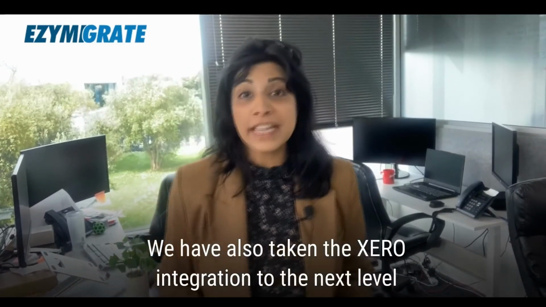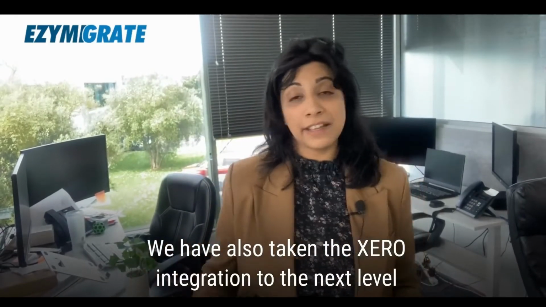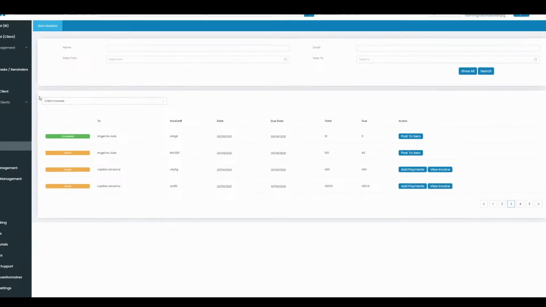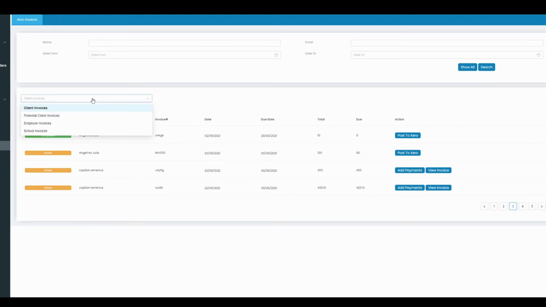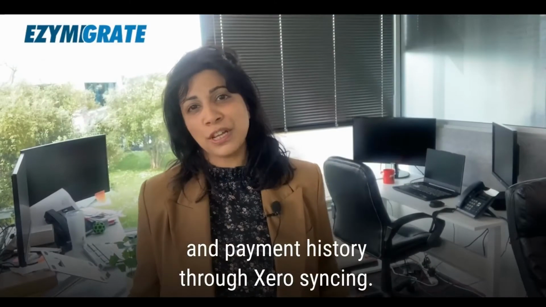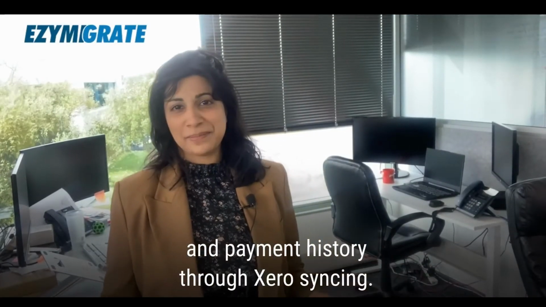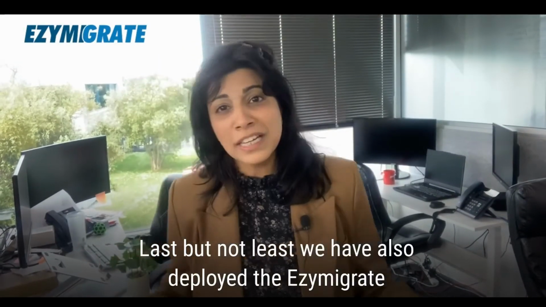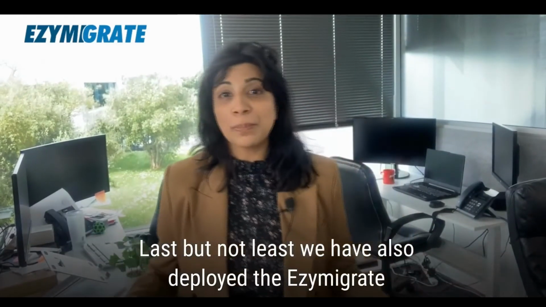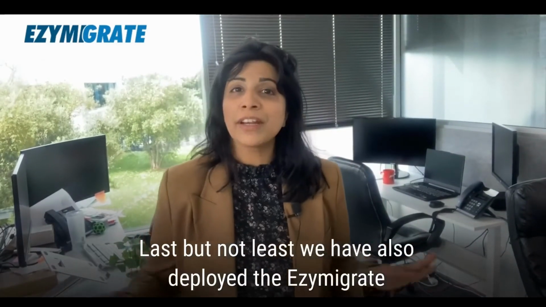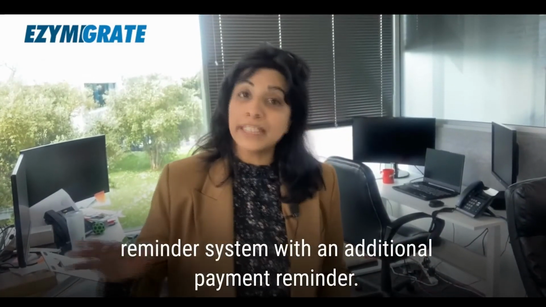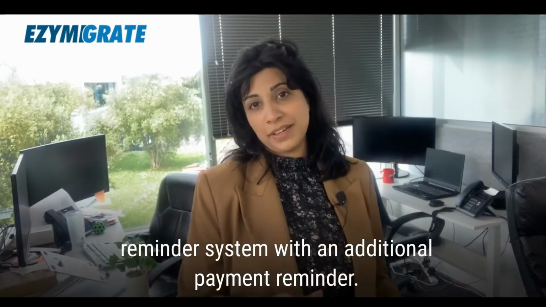We have also taken the zero integration to the next level, and now two-way syncing with your invoices is possible. This means you can easily do your work on the Ezymigrate system and also manage client invoicing and payment history through zero syncing. Last but not least, we have also deployed the Ezymigrate reminder system with an additional payment reminder.